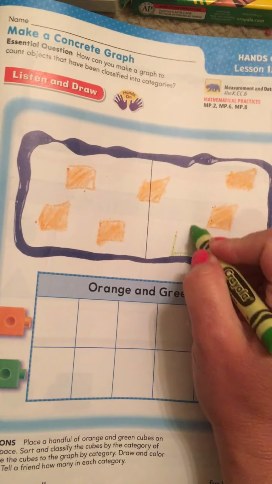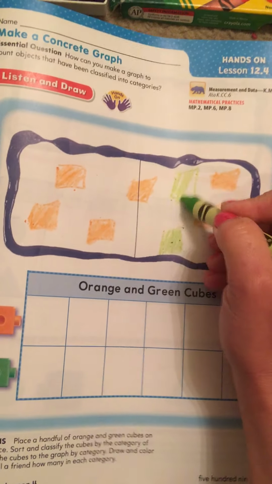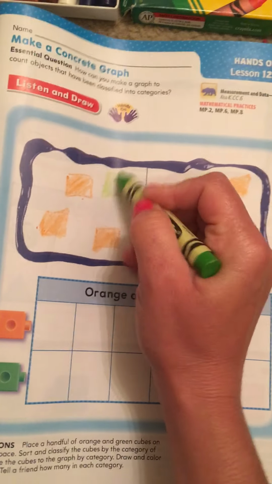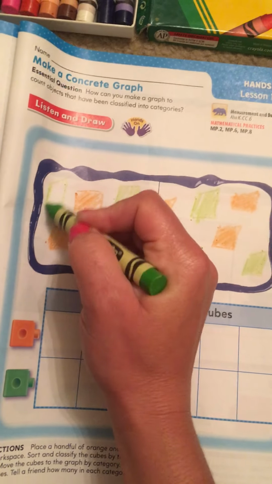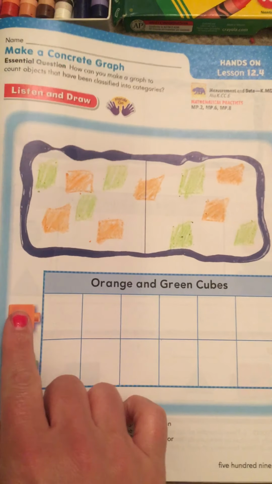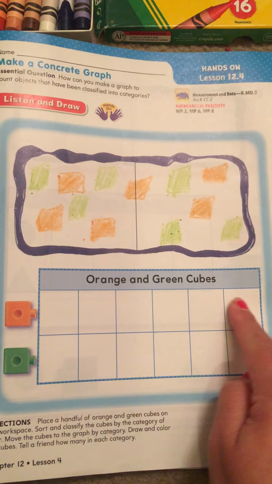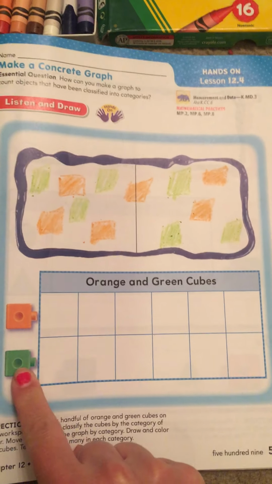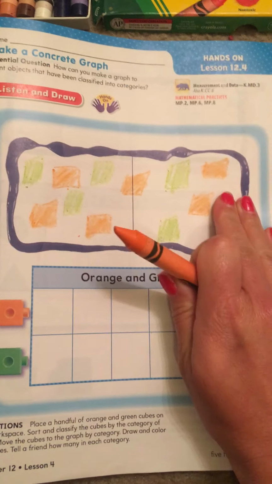And then I'm going to take my green crayon because I don't have green cubes on me. So I'm going to go ahead and just put a couple green cubes out there on my mat, in the workspace in front of me. Alright, so now we have to count them, and we have to place them by category. So these are the orange ones, and you will draw them in the graph here, and these are the green ones, and you will draw them here as we count them from our mat up above.